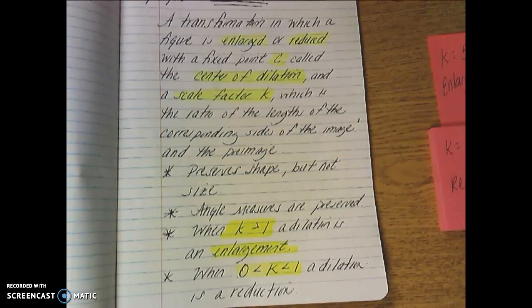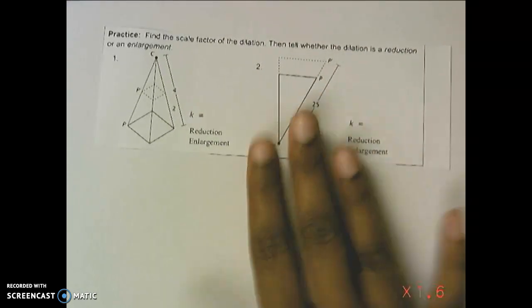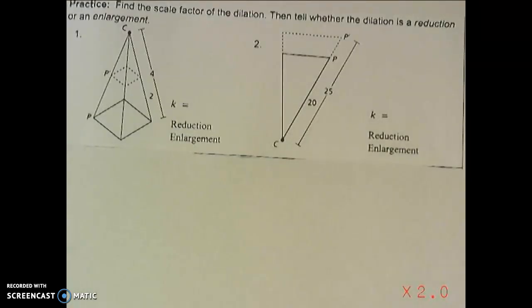Pause the camera if you need to get everything down. But what's highlighted, you really need to have in your notes. Okay, so what you got? Okay, so I'm trying to do my best for what I got. So I'm trying to see if I could get a little bit bigger.